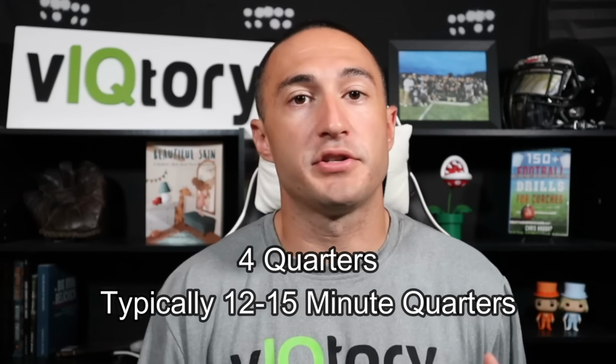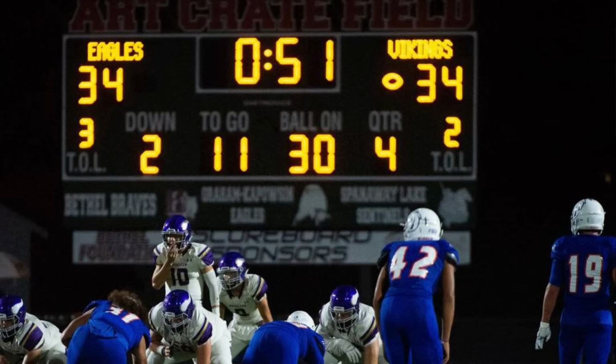Now, football is typically played in 4 quarters, meaning 12 to 15-minute quarters, and there are 4 of them. In the NFL, it's going to be 15-minute quarters. Youth leagues and high school leagues will sometimes play 10 or 12-minute quarters, but there is a first quarter, a second quarter, a halftime, a third quarter, a fourth quarter, and of course the end of the game.